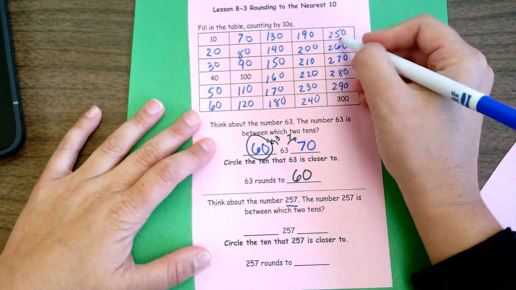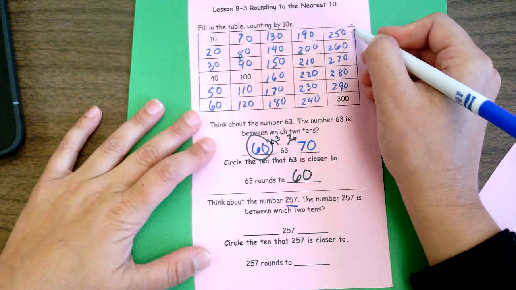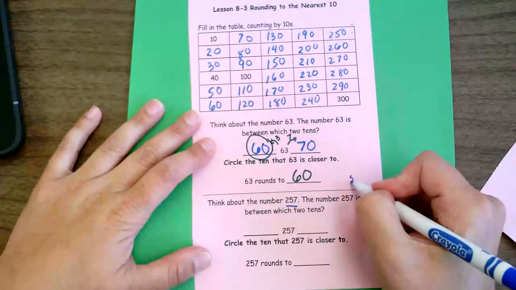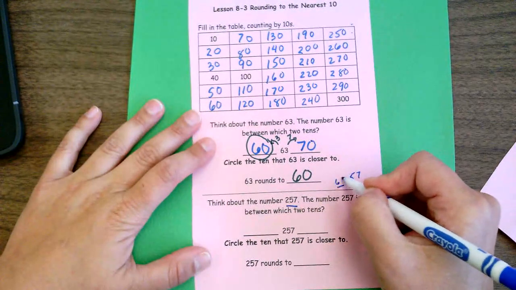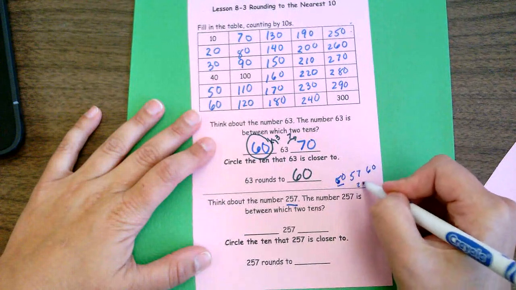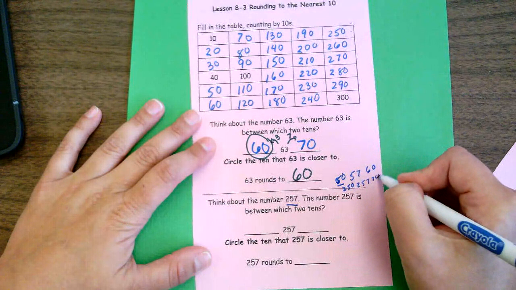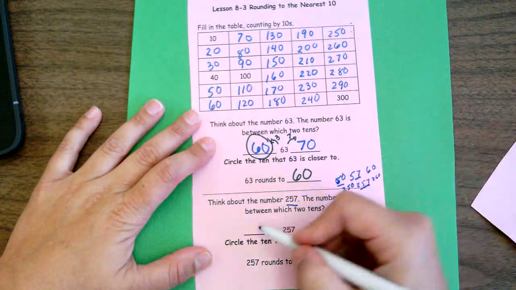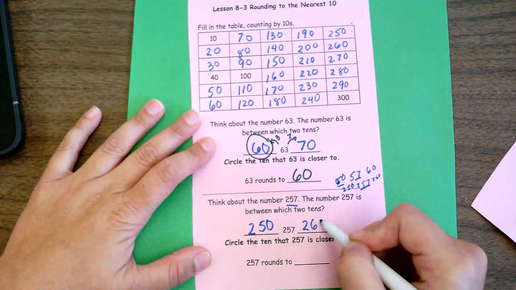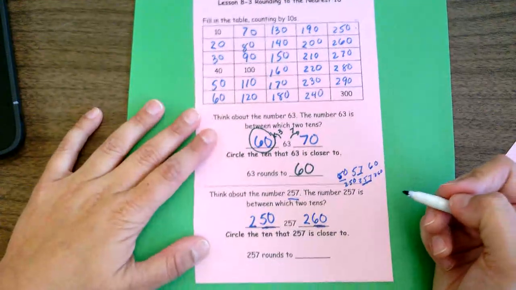So I know that 257 is going to be somewhere in between these two tens, 250 and 260. Just like the number 57 would be between 50 and 60, 257 is going to be between 250 and 260. So here I'm going to put 250 and 260. Those are my two tens that it is between.